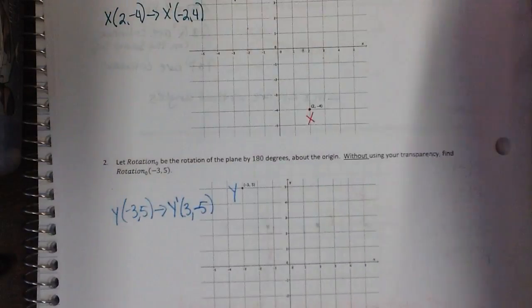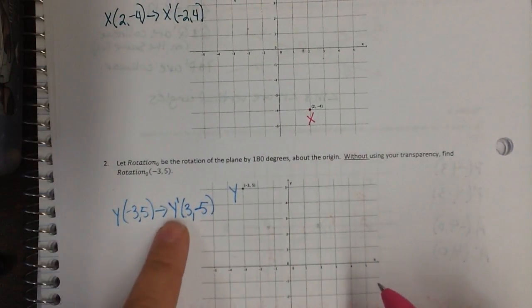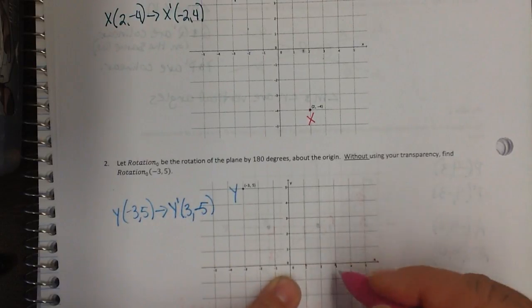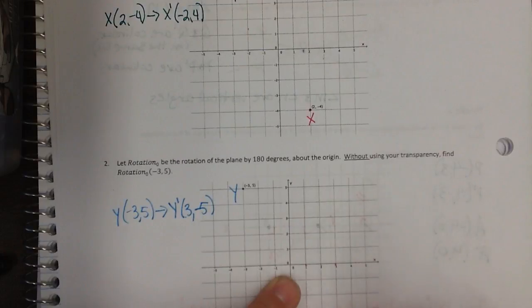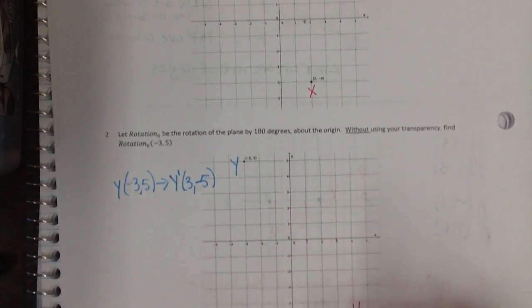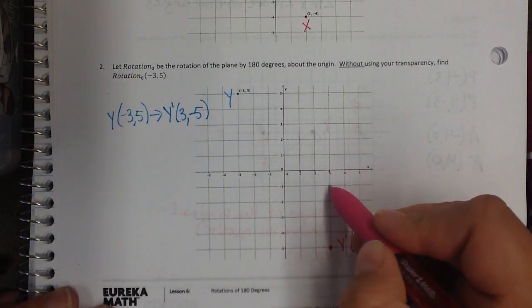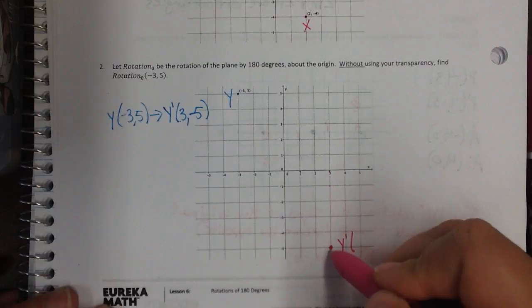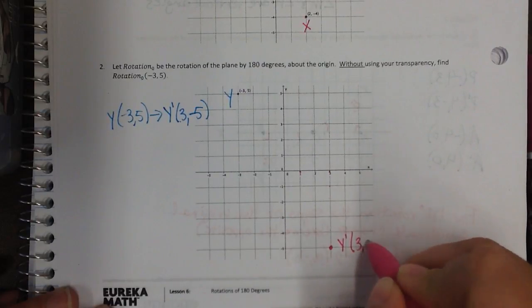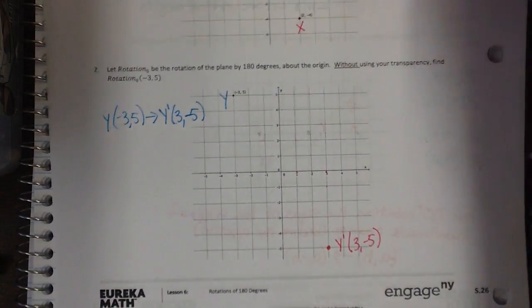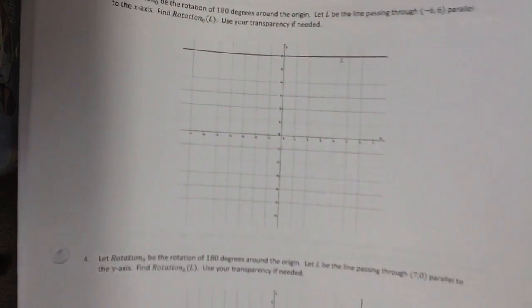So now I'm going to graph this. Y prime is going to be at 3, 1, 2, 3, -5, 1, 2, 3, 4, 5. Y prime, and we're going to label that. So 1, 2, 3, negative 1, negative 2, negative 3, negative 4, negative 5, and it's going to become 3, negative 5. Okay, so there's 1 and 2. Let's look at 3 and 4.